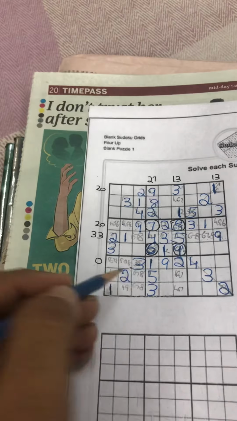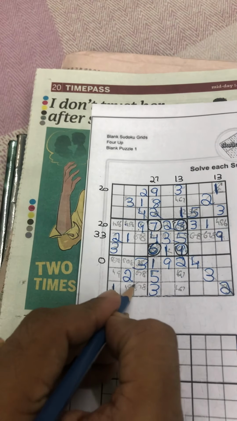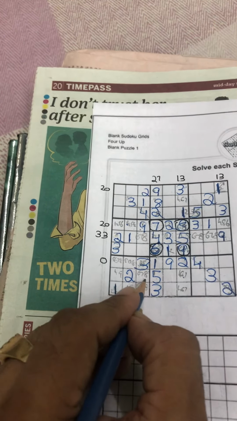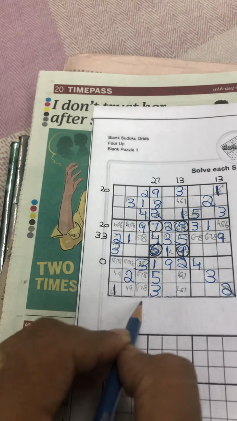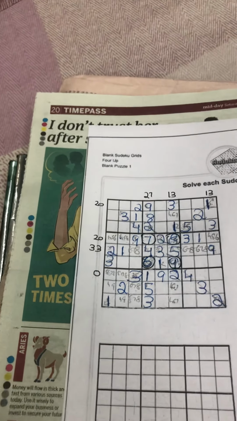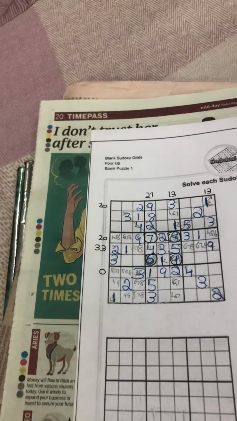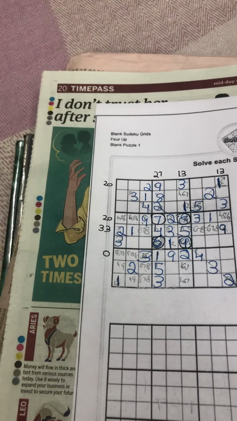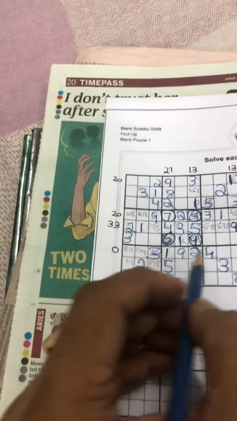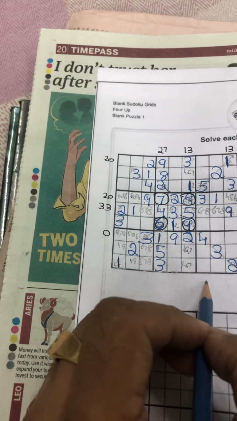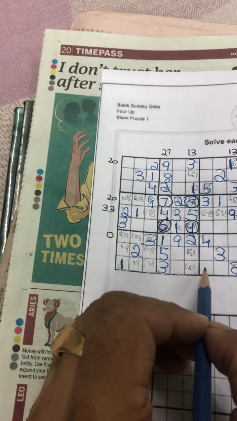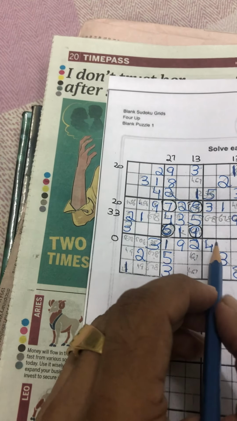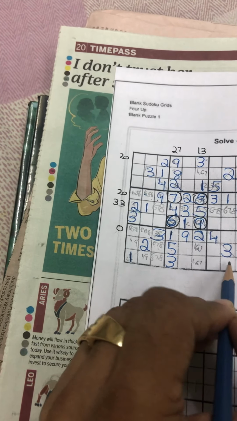So 6, 7, 8. Sorry, this again will be a 5, 6, 7, 8, because this 5 is looking at this. So this is 5, 6, 7, 8. Now, one of the things that we just noticed is that this 5 and this 5 interact together to give us these two as 5s and this 5.